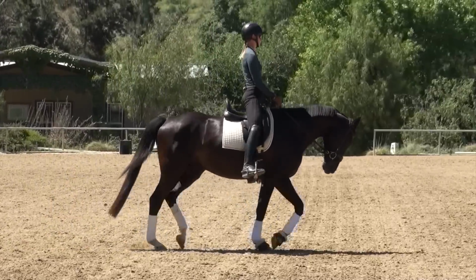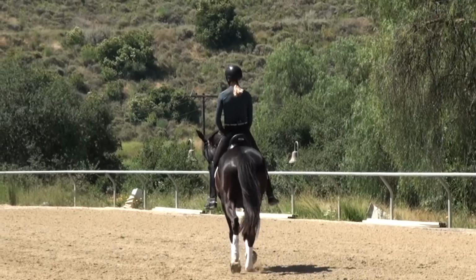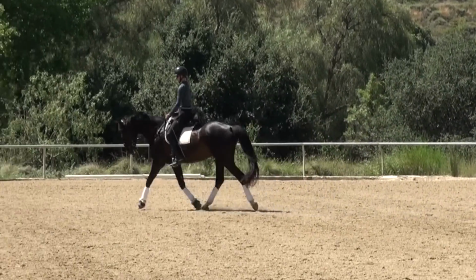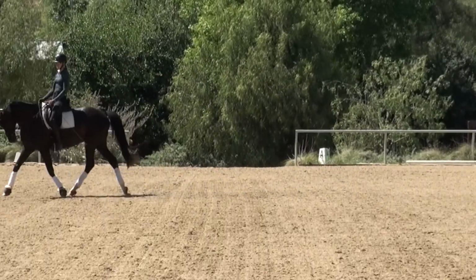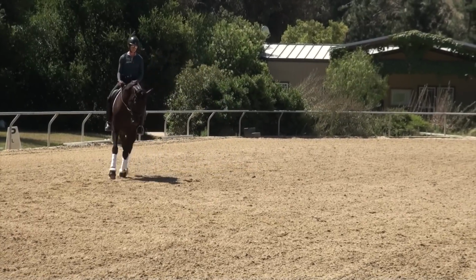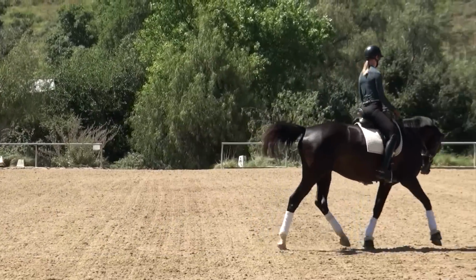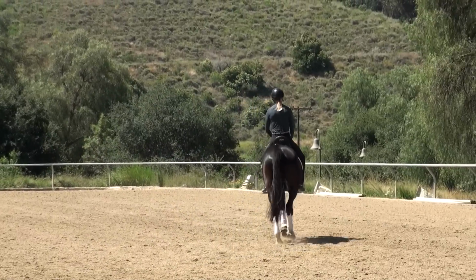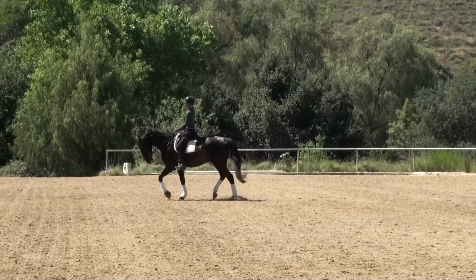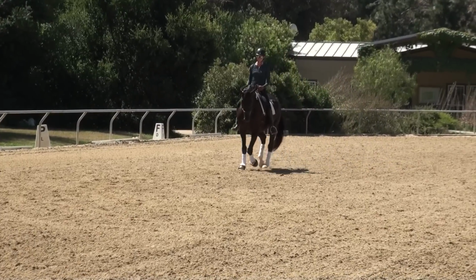A good way to fix that is to just think about when you come out of the saddle, keeping your lower leg forward, stretching your leg long. You can also alternate a little sitting trot and just keep that leg really still. Sometimes it's easier to keep your leg still in the sitting trot. And then when you go posting trot, making sure that your leg stays still. And then again, going sitting trot and my leg staying still. And then posting trot and my leg staying still.